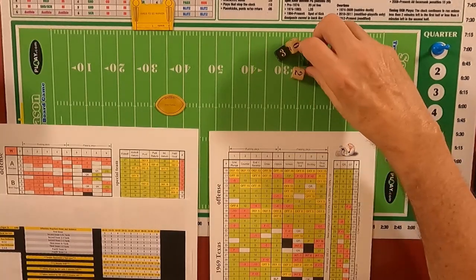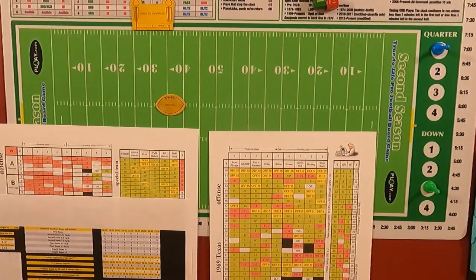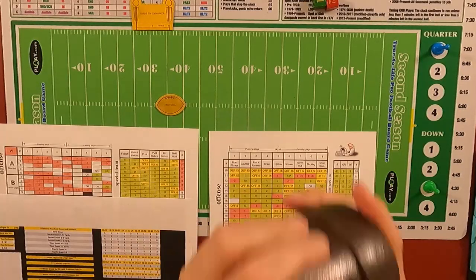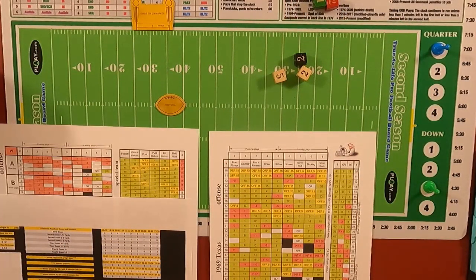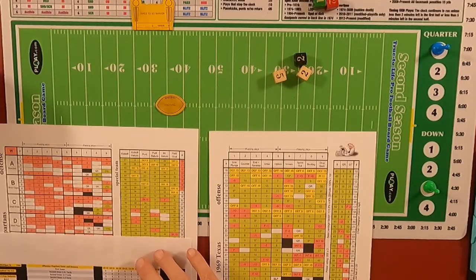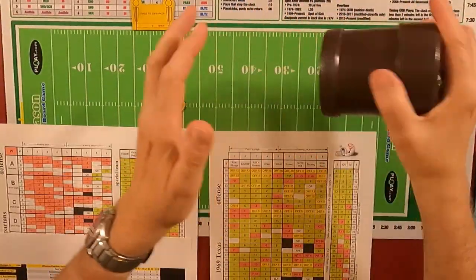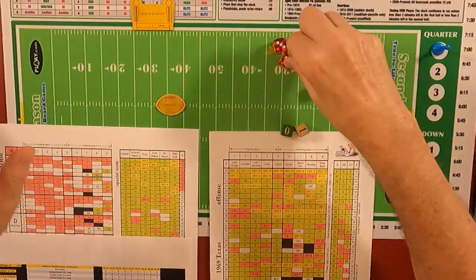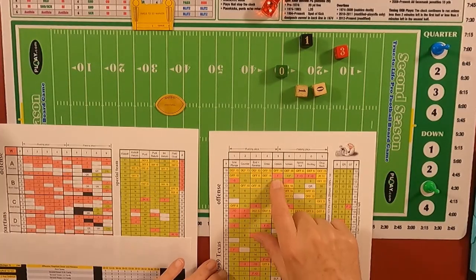Michigan State's defense stands tall. 3rd and 5. We're going to go with our option again. He's going to run a 27. 3rd and 5. 27 is D. Short pass against the option. No doubles. I got an 11 on the option. Uh-oh, fumble.